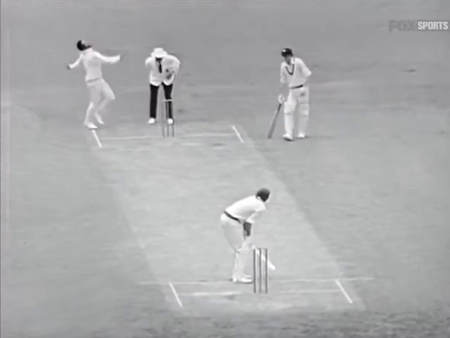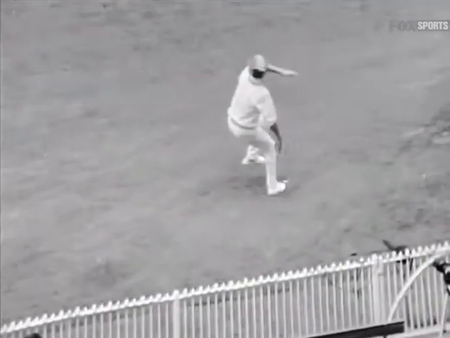Here's Sabres bowling to Benno. And that's down to fine leg. He might get a 4 here. It's going to be close. Greg's after it. He might just get to it. And Greg just making it. They'll take 2.